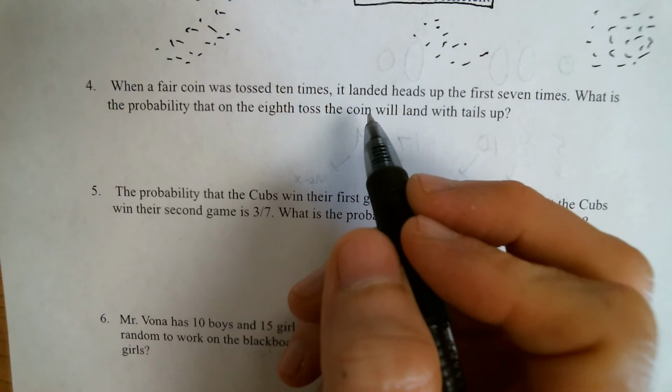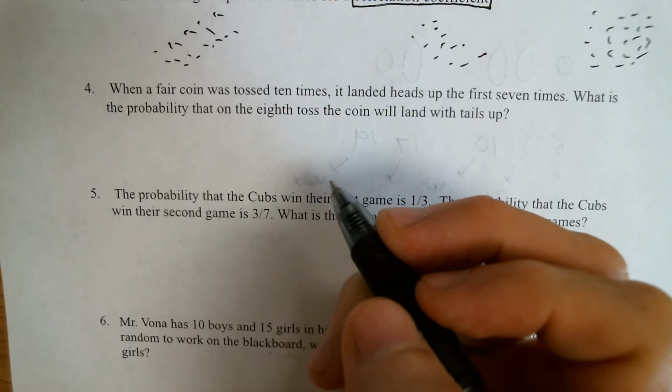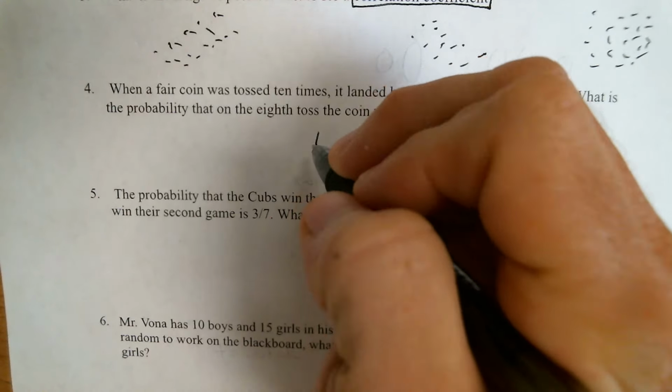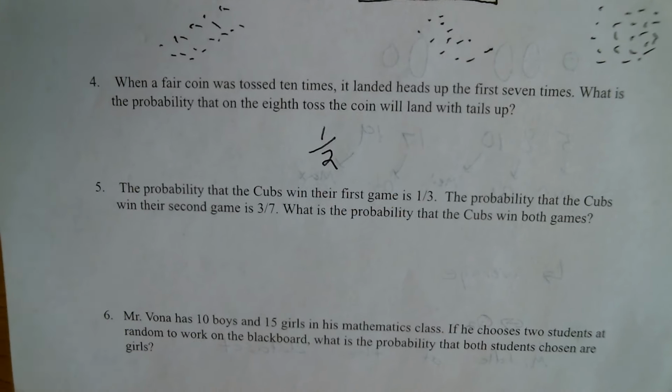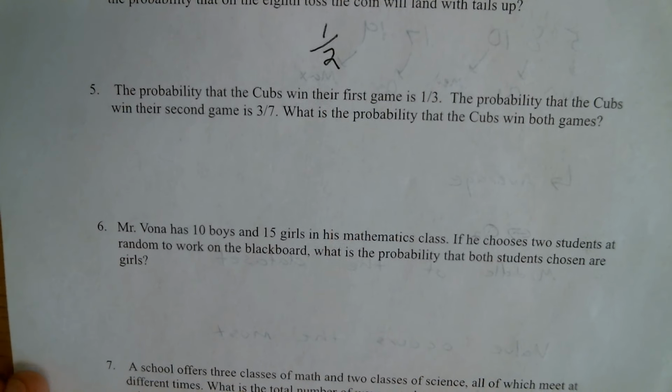The probability that on the 8th toss the coin will land tails up is the same as it is on every single toss, which is 1/2. Okay. The probability that the Cubs win their first game is 1/3. The probability that the Cubs win their second game is 3 out of 7. What is the probability that the Cubs win both games?